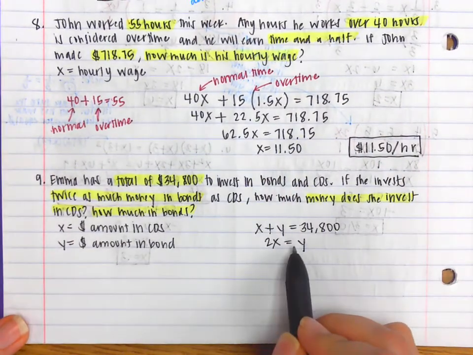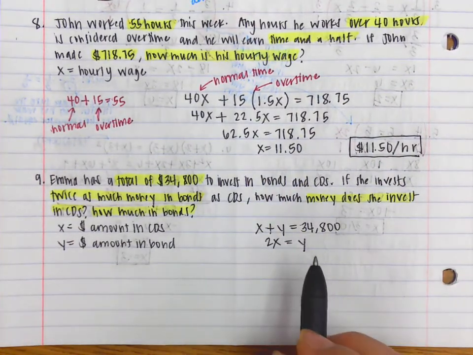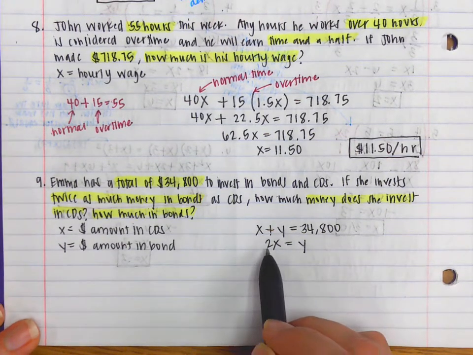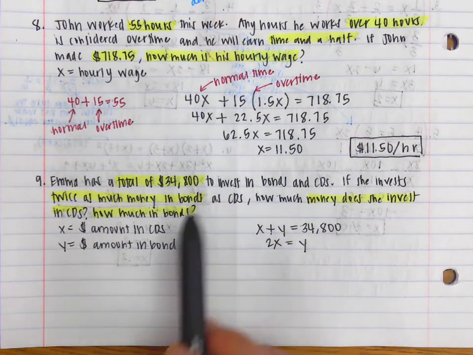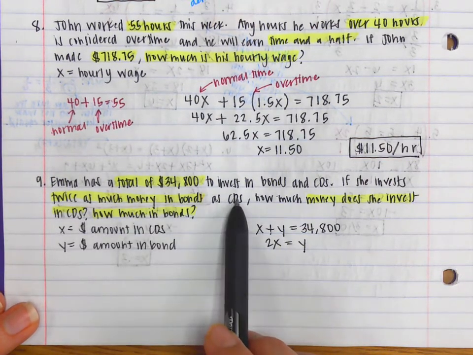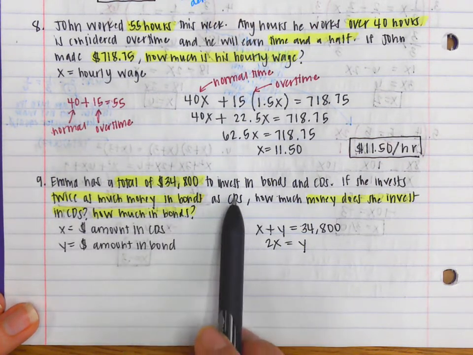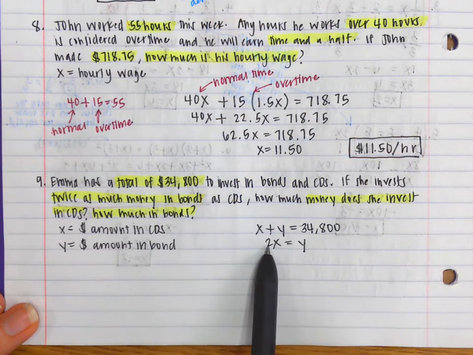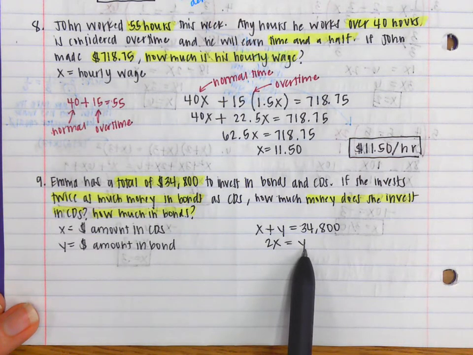Because 2 times 5 would get us 10. Let's say it was 10 over 5, whatever. So you're always, I know it's tricky. So you have to think about twice as much money in bonds as CDs. So she's taking whatever she has in CDs, multiplying it by 2, and getting whatever she has in the bonds.